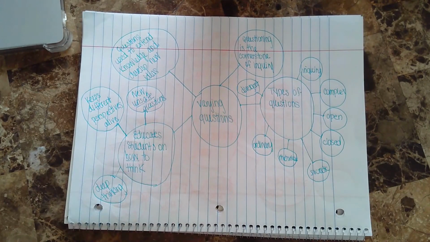Varying questions are important because questioning is the cornerstone of inquiry. These questions should be used to extend knowledge and to help students develop new ideas. When you ask a question, it should be meaningful and it should help educate the student on how to think and not what to think.